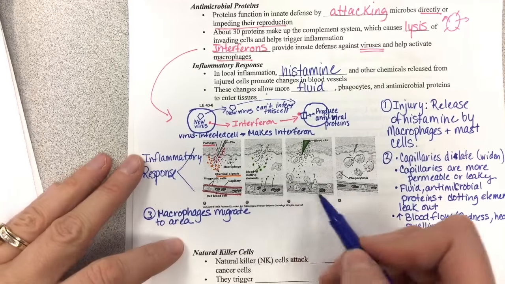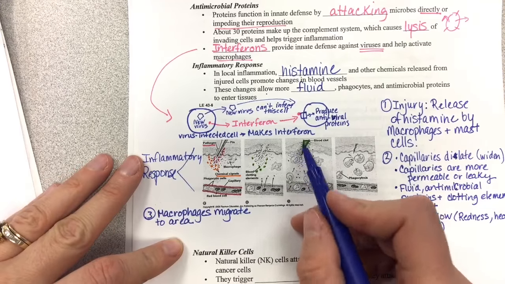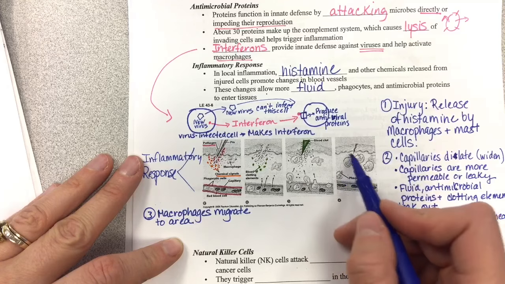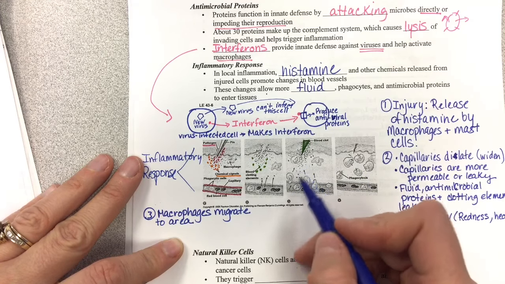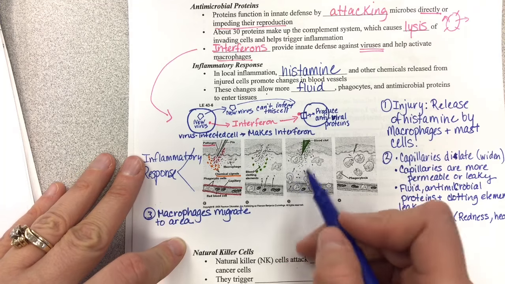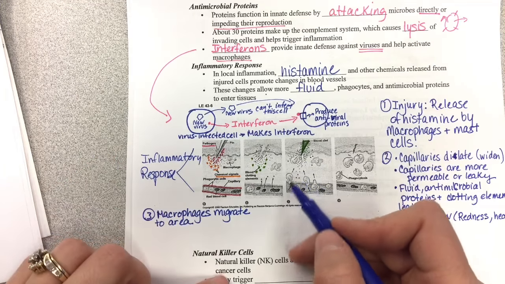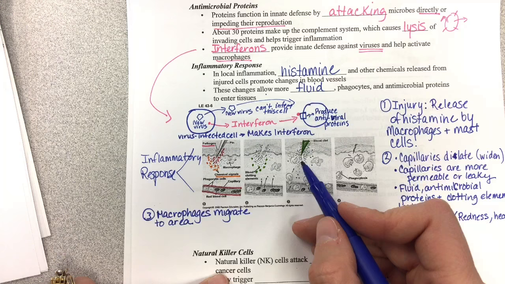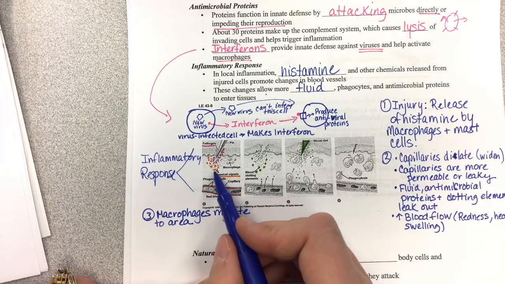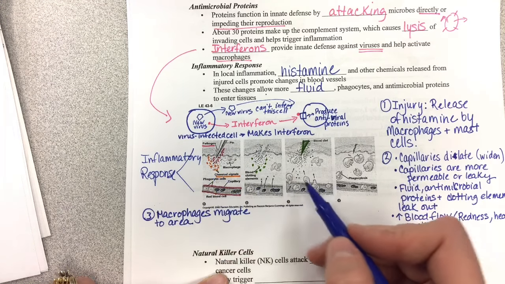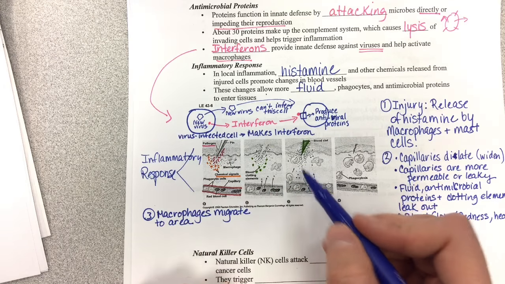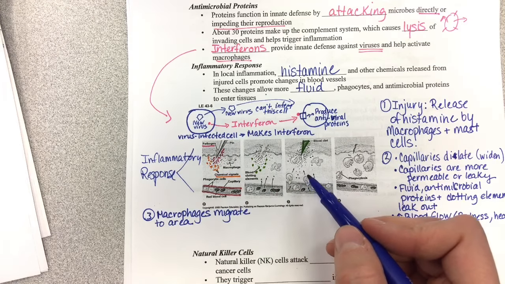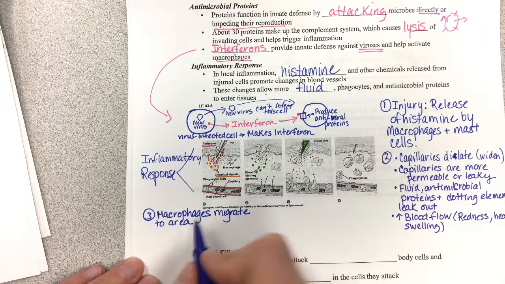And so these macrophages will start to engulf, and that's what we see here. They're engulfing all the bacteria. Why these macrophages move is there are other chemicals called chemokines, so these guys are attracted to the area based upon the chemicals that are released, kind of like here, the original chemical histamine. The chemokines also attract more of these macrophages to the area.